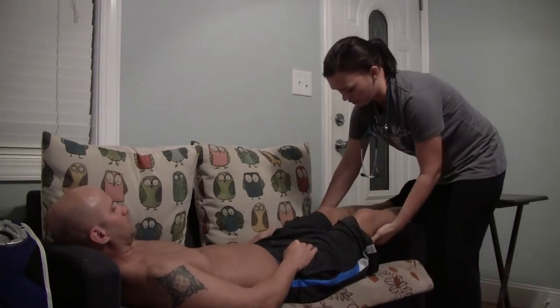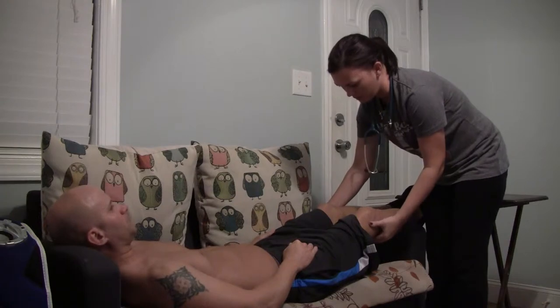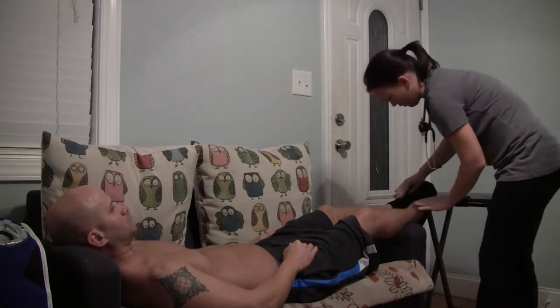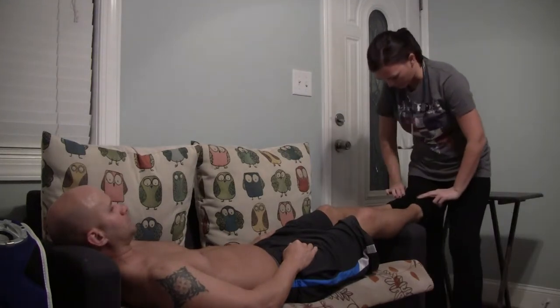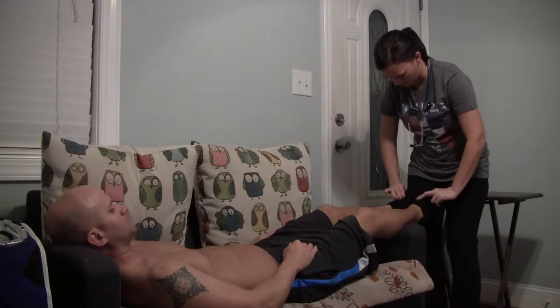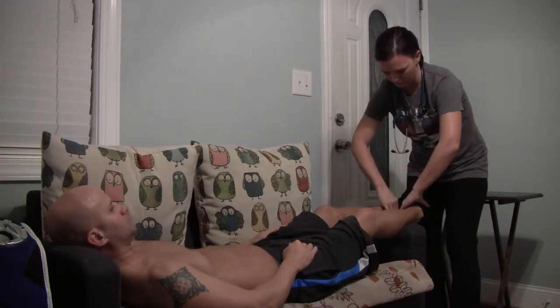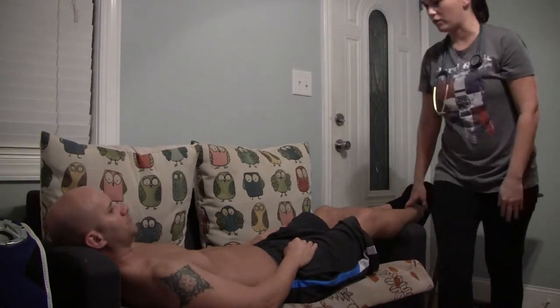So I'm going to just feel the pulses here, the popliteal. Dorsalis pedis. And you just want to make sure that you feel them bilaterally and that they appear to be equal.